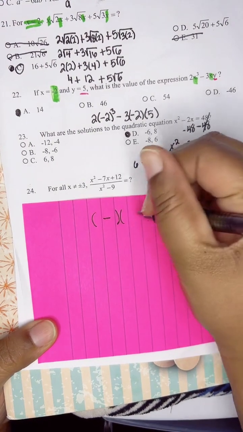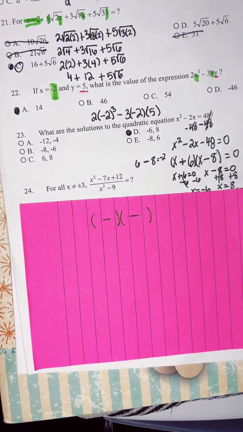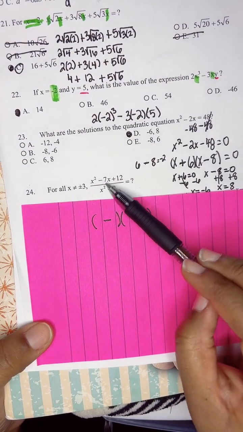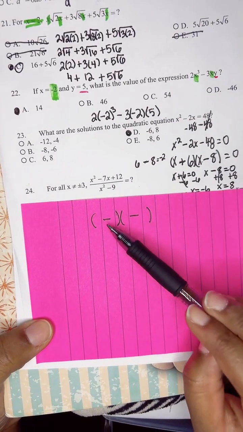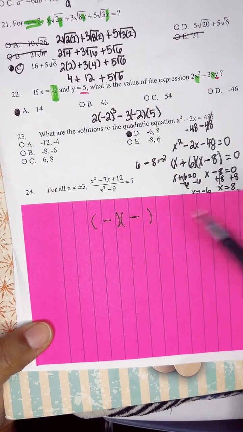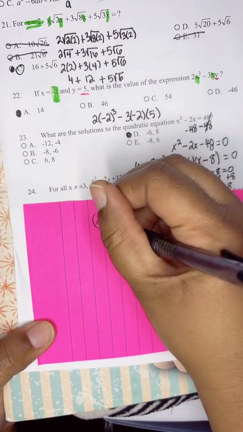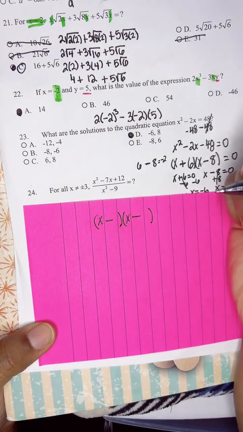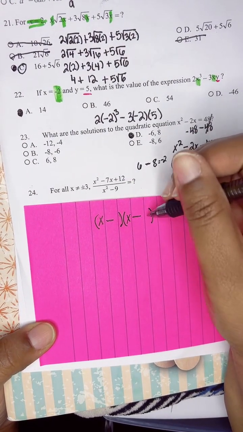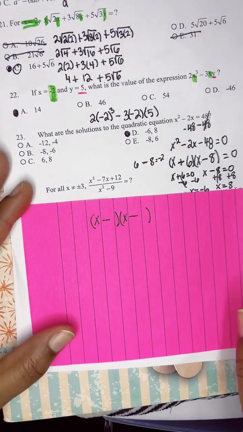Positive, negative. Okay, let's go. Yes, both of them must be negative. When the b is the only negative, both parentheses must be negative. Then we have x times x, because we're getting the x squared. Now, what times what gets us 12?